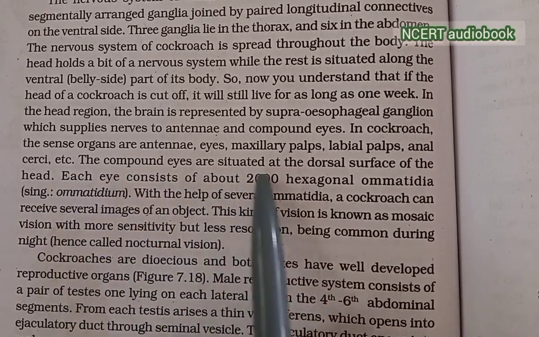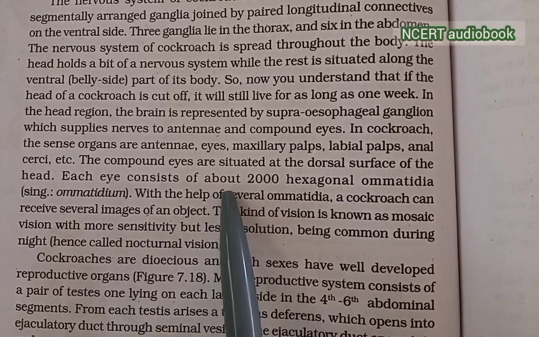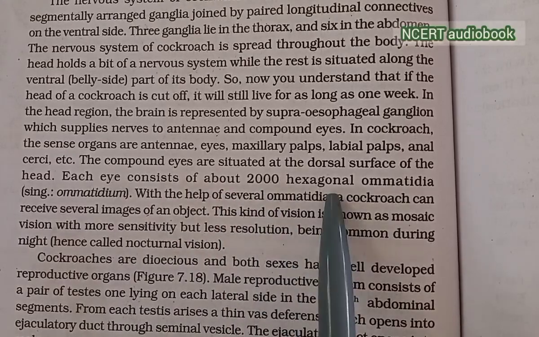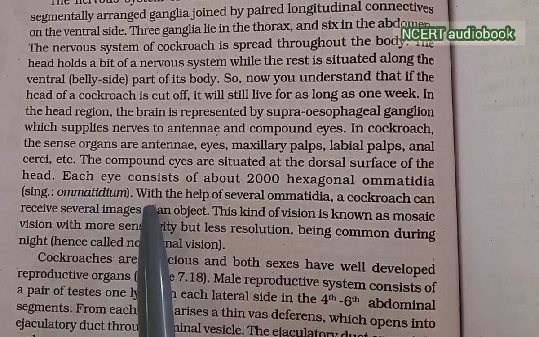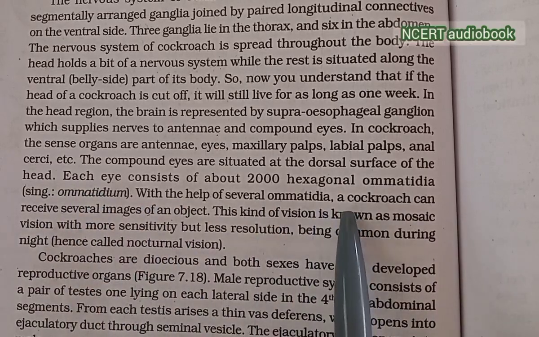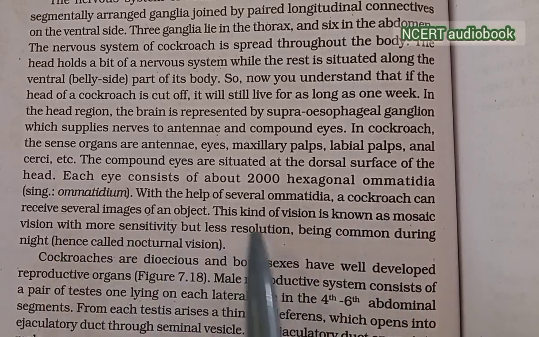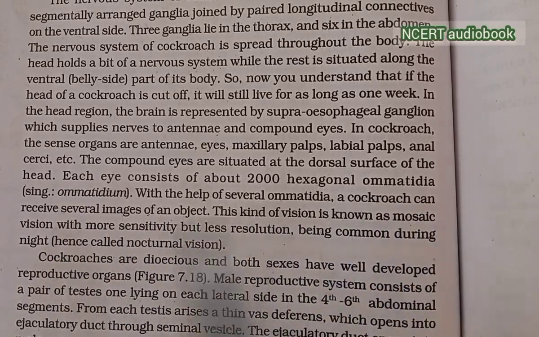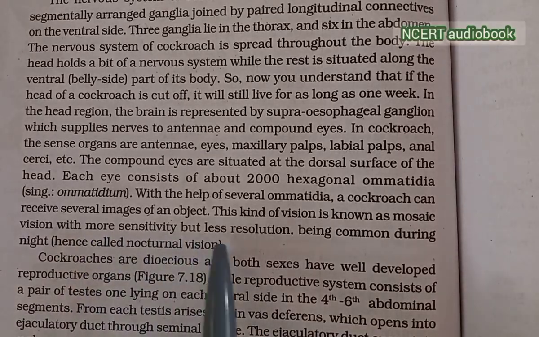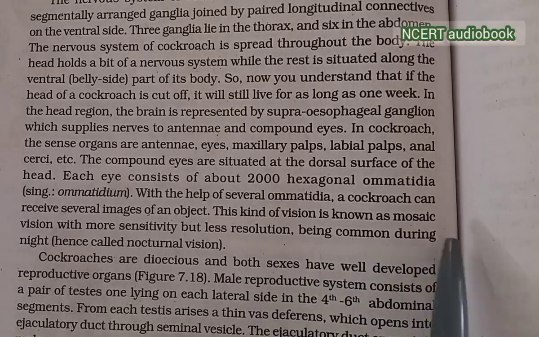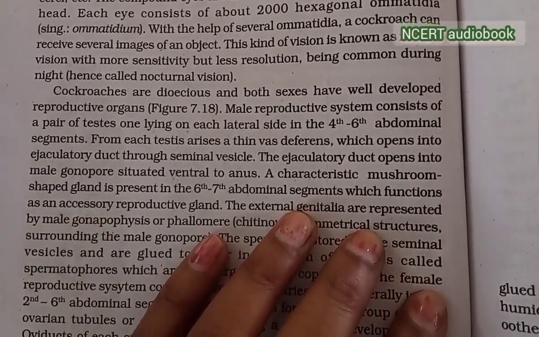The compound eyes are situated at the dorsal surface of the head. Each eye consists of about 2000 hexagonal ommatidia, with the help of which a cockroach can receive several images of an object. This kind of vision is known as mosaic vision, with more sensitivity but less resolution, being common during night. Hence, it is called nocturnal vision.